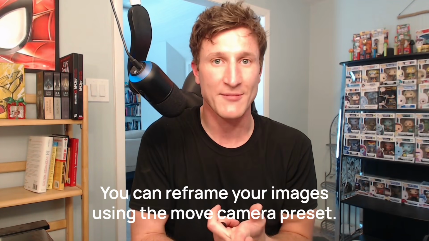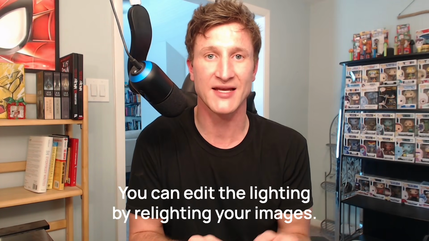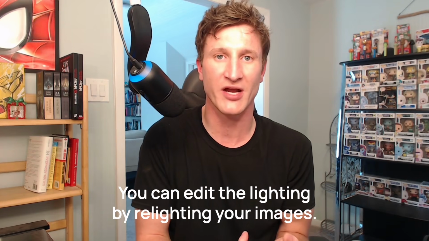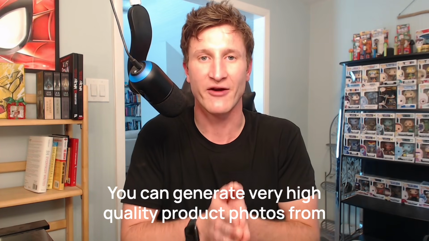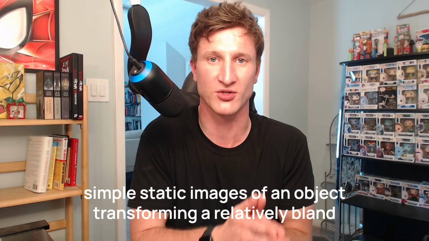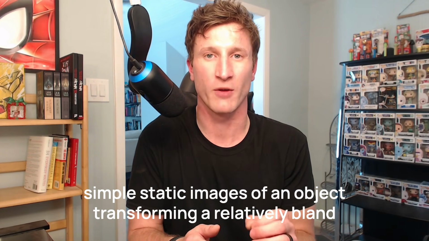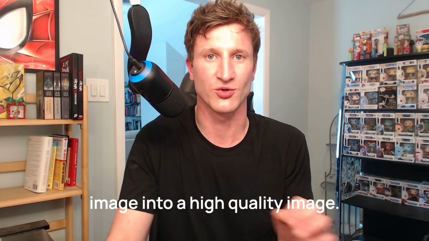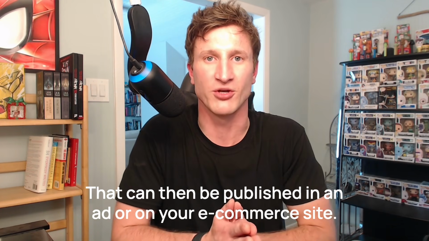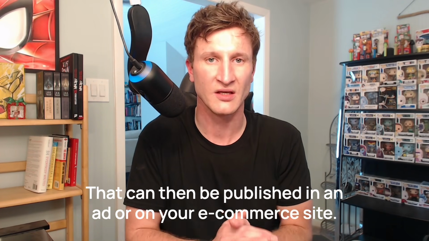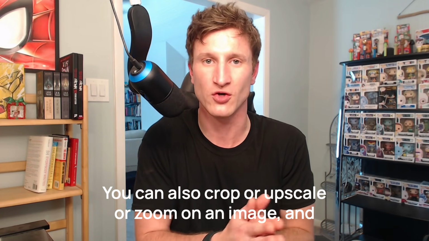You can reframe your images using the Move Camera preset. You can edit the lighting by relighting your images. You can generate very high quality product photos from simple static images of an object, transforming a relatively bland image into a high quality image that can then be published in an ad or on your e-commerce site. You can also crop or upscale or zoom on an image.